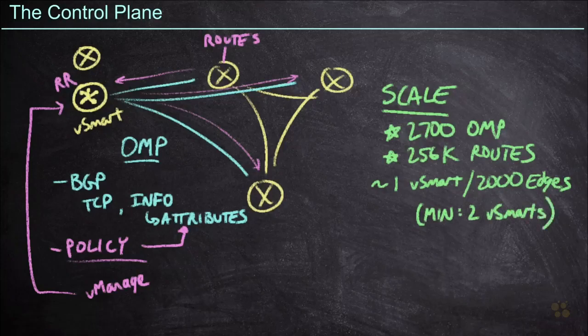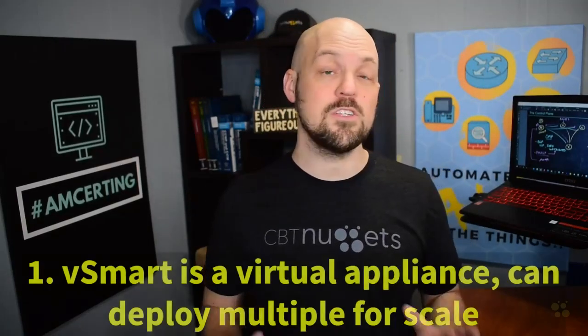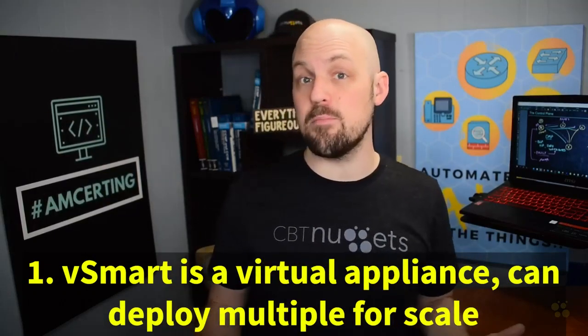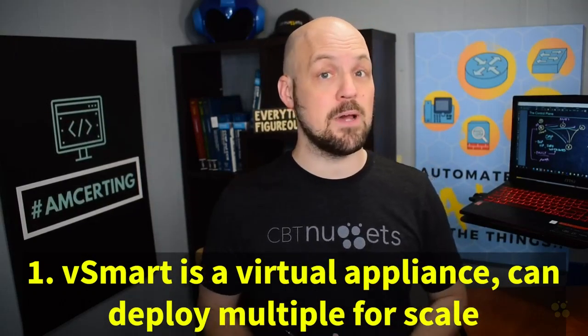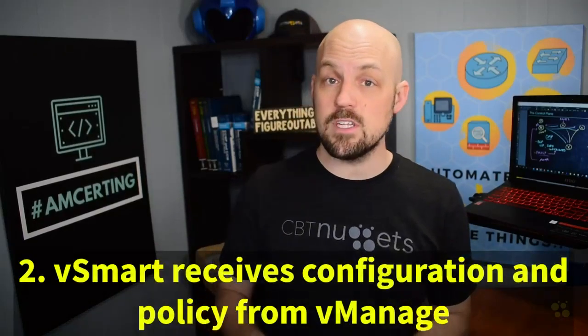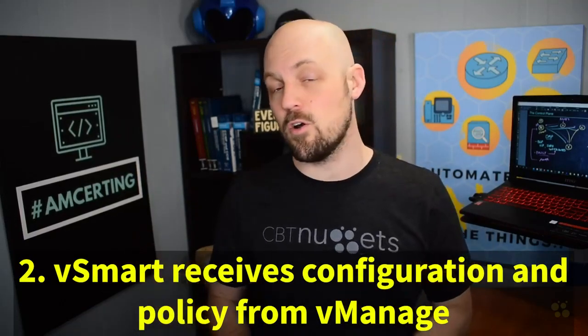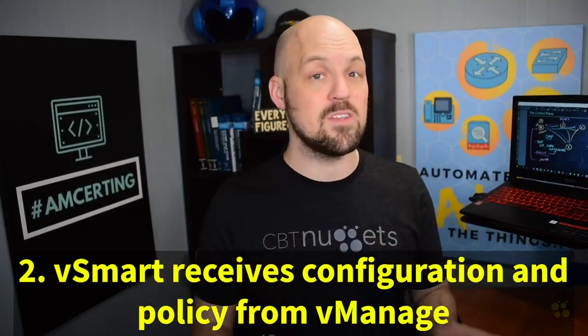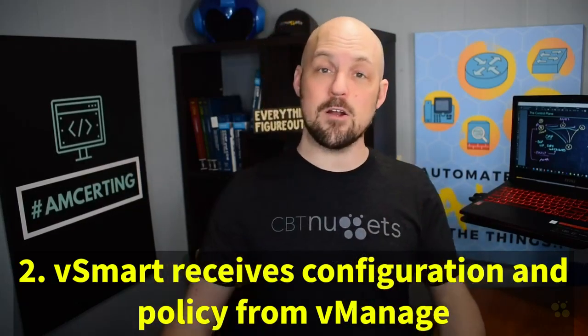So when we're looking at the control plane of the SD-WAN environment, it is all about the vSmart controller. The vSmart controller is a virtual appliance, and we can deploy several of them depending on the scale that we need, keeping in mind we want at least 2 vSmart controllers for redundancy. Second of all, the vSmart is going to receive our information from vManage. So we're going to be talking about in the next video all of the ways that we use vManage, and that's where we're going to define our policy.